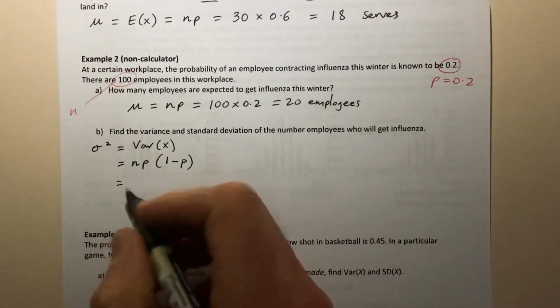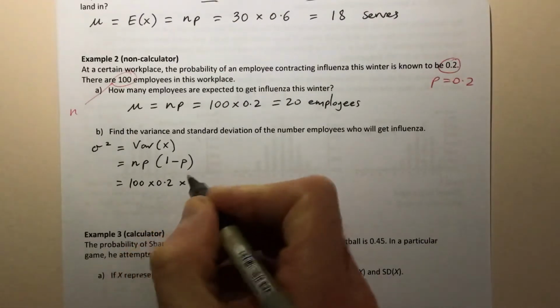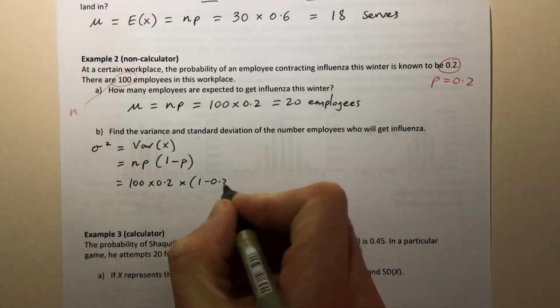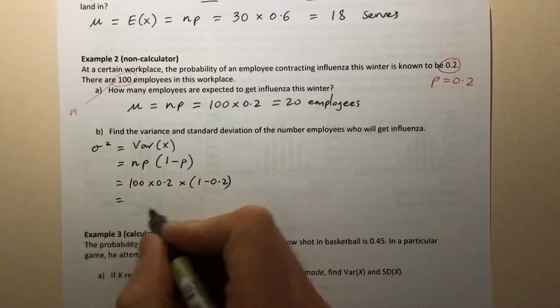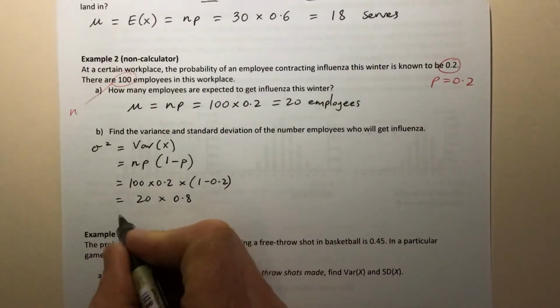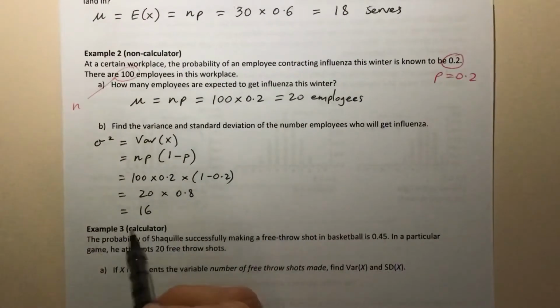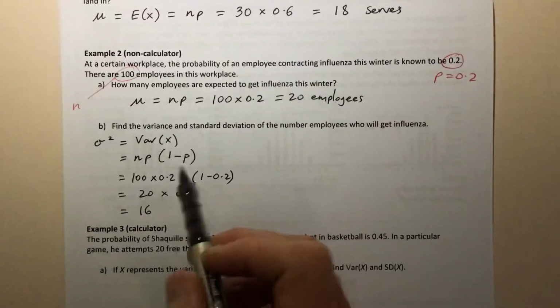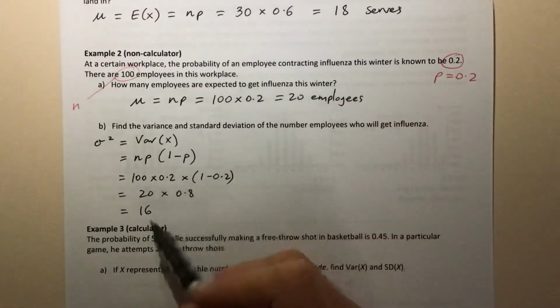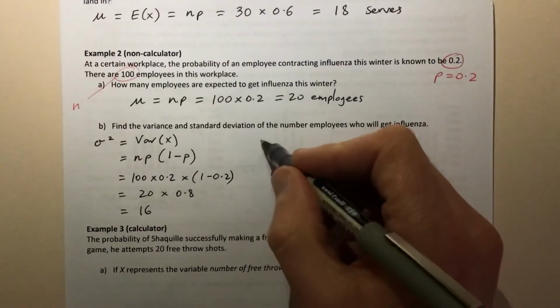And so in this question, that's 100 times 0.2 times 1 minus 0.2, which is 20 times 0.8, which is 16. So the variance in this question is 16, the variance of the number of employees who would be expected to get influenza this winter out of this sample.